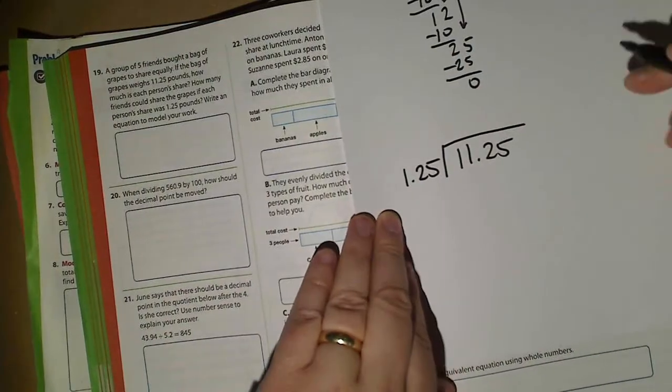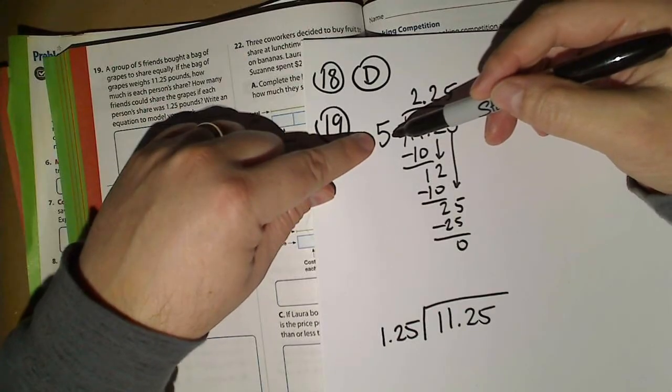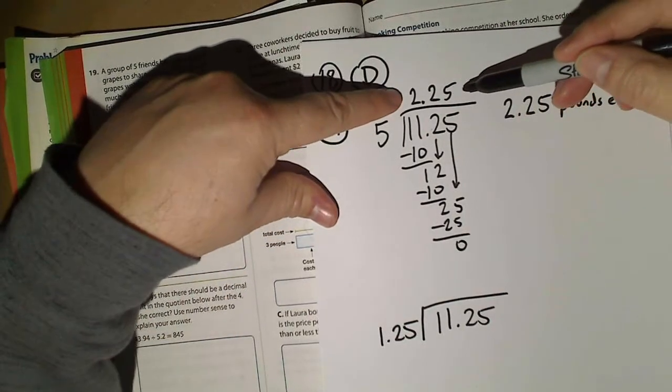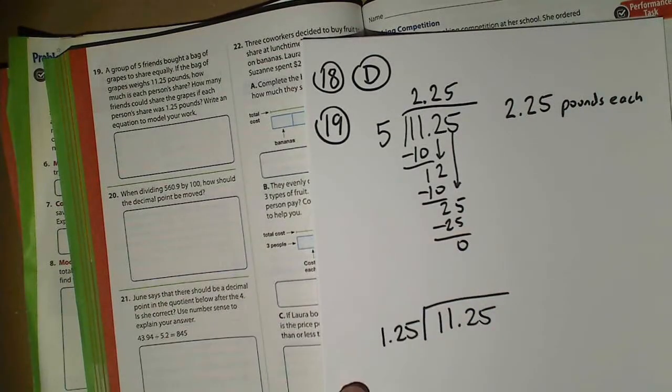Our quotient then is going to be how many friends. It's kind of funny because here how many friends was our divisor, and the quotient was the portion. Now the divisor is the portion, and our quotient is going to be the friends.